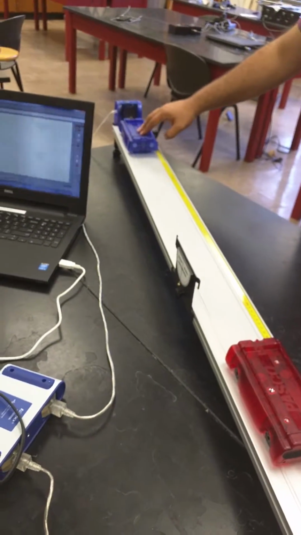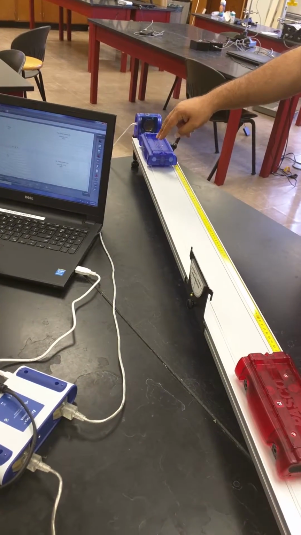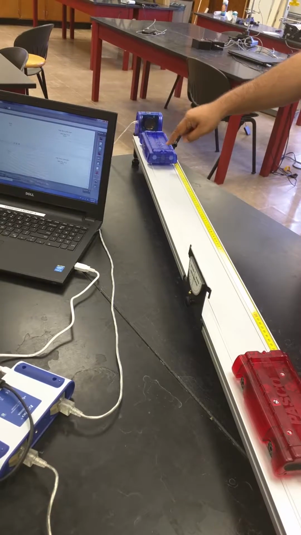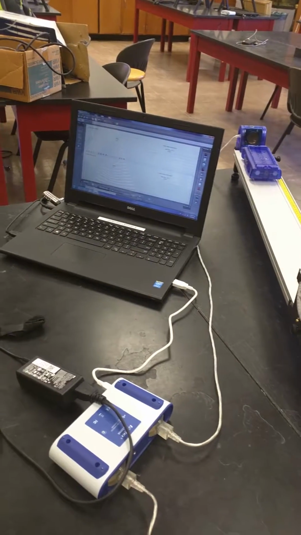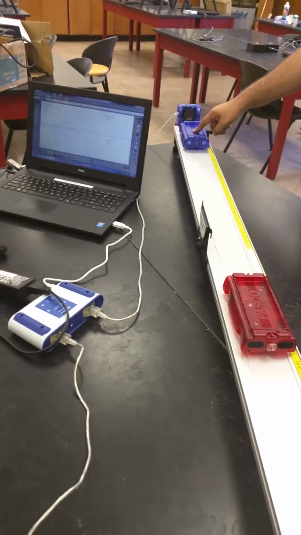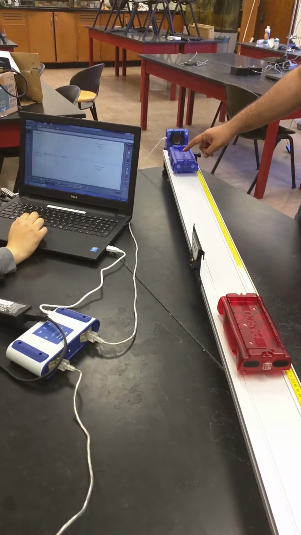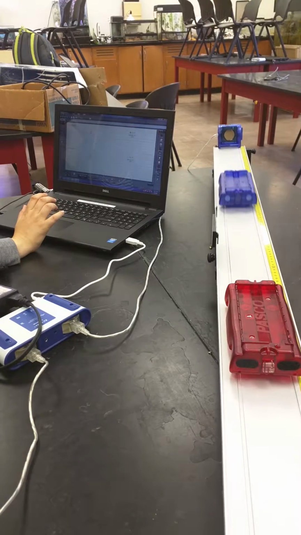And as you can see, once I start moving this one, I start pushing this one, and at the same time we start the software. So on count 3. From the side. Because of the sensor. Yeah. So count 3. 1, 2, 3.